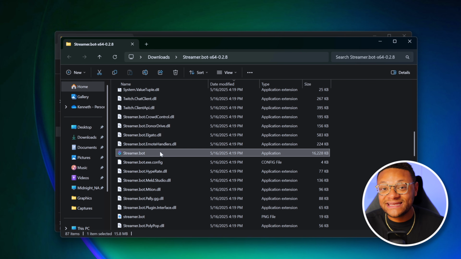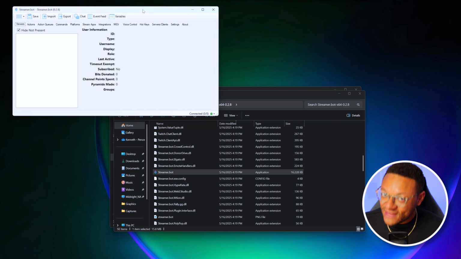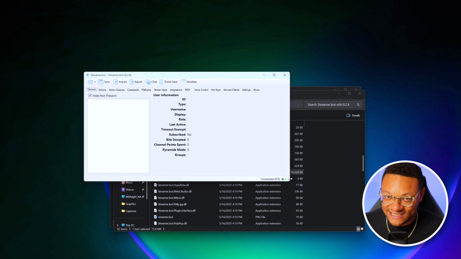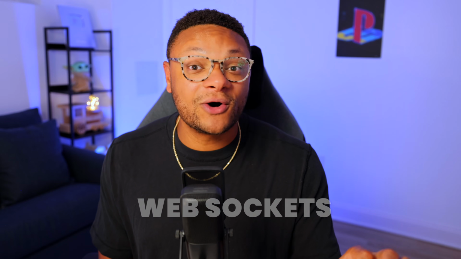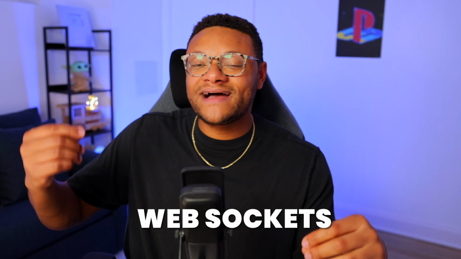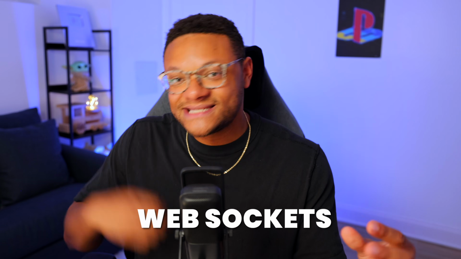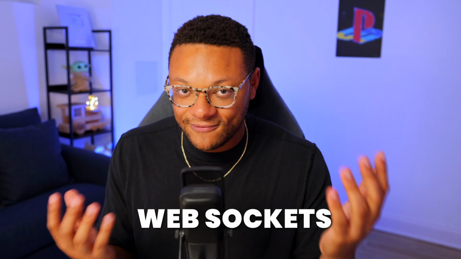This is what you're going to need to run in order to pop up this window that you see here to do the things that you need to do. But before we even can get to that, we're going to need to set up something in OBS called WebSockets, which just provides a link between OBS and StreamerBot to be able to communicate with one another.